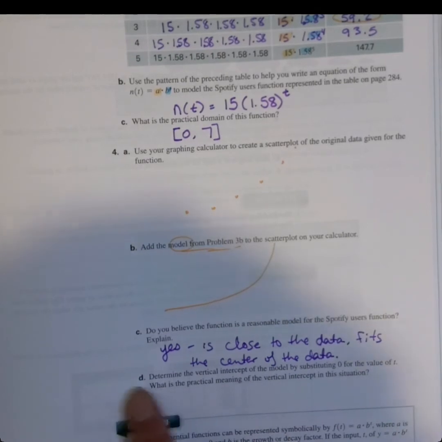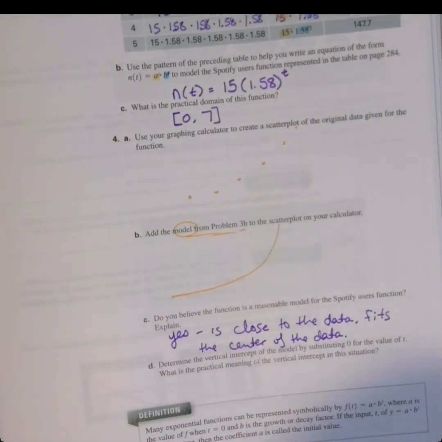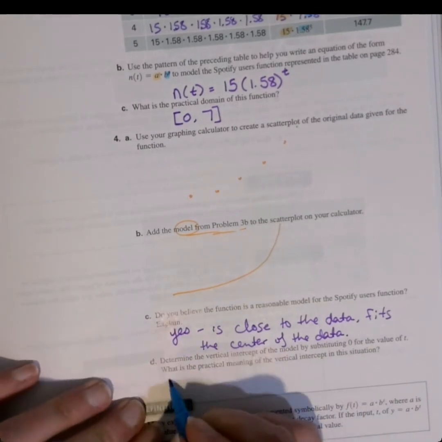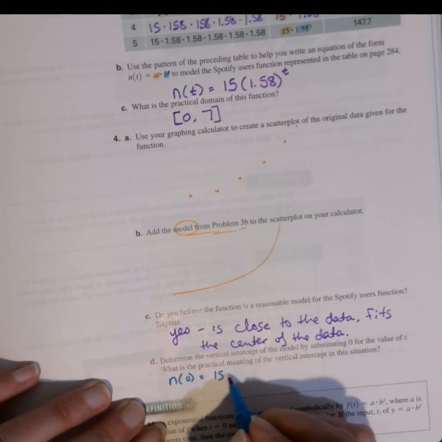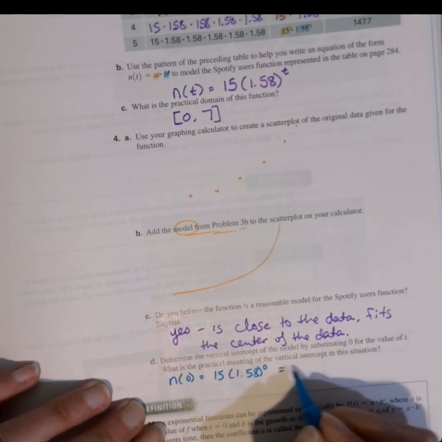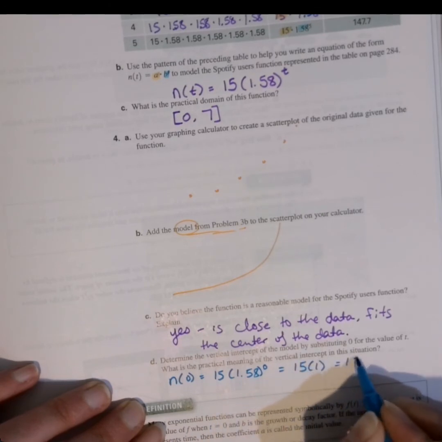Oh, determine the vertical intercept of the model by substituting 0 in for t. All right. So if I look at N of 0, that's 15 times 1.58 to the 0. And I know that 1.58 to the 0 is 1, so 15 times 1 is 15.